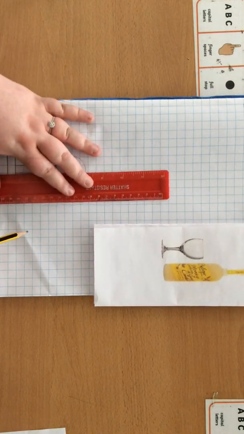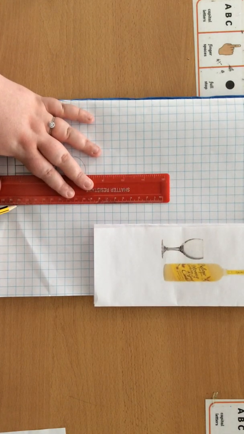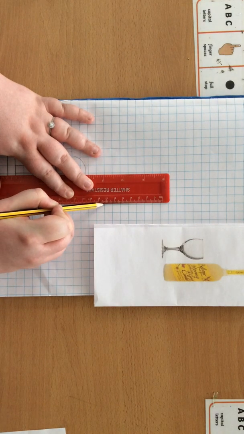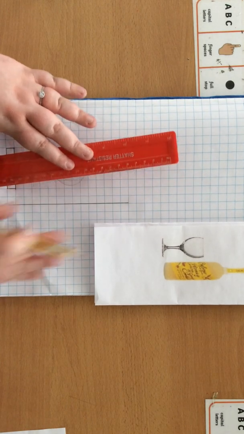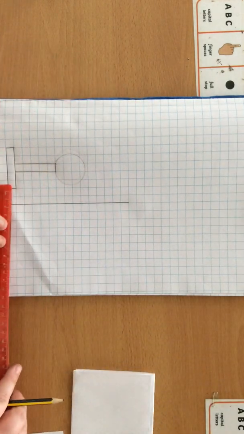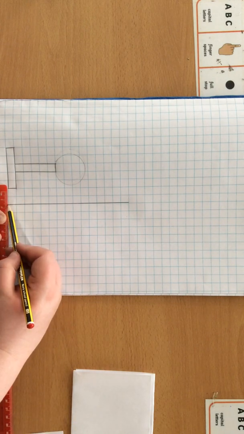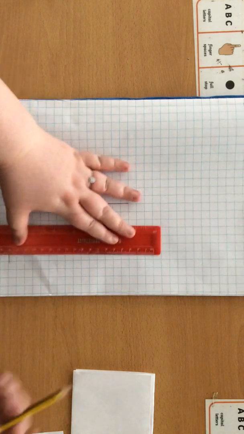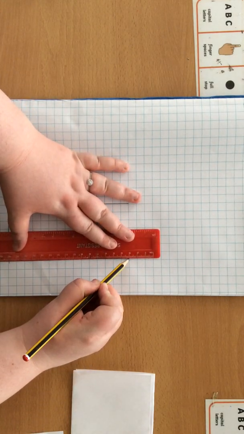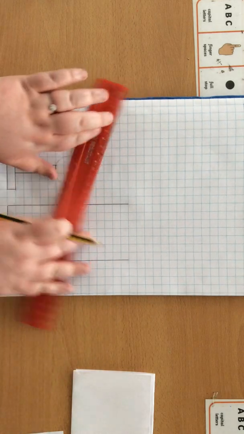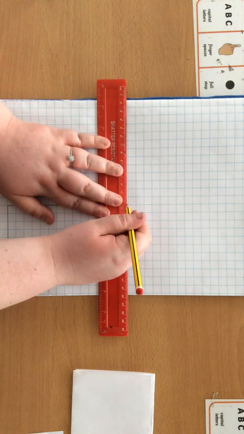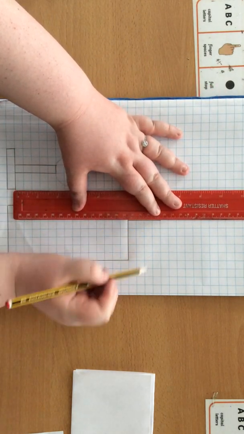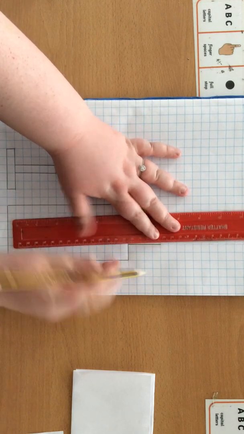So I'm going to come 2 squares over, 15 squares up, 7 squares along, 4 squares up, 3 across.